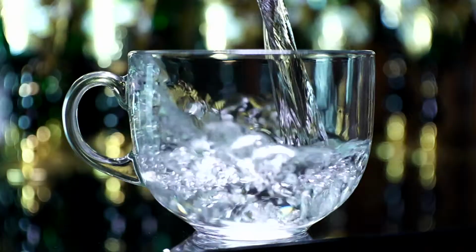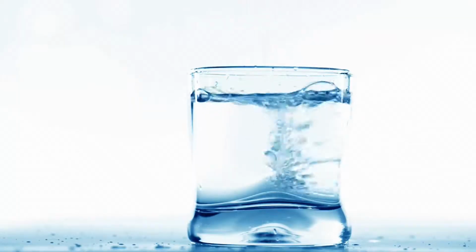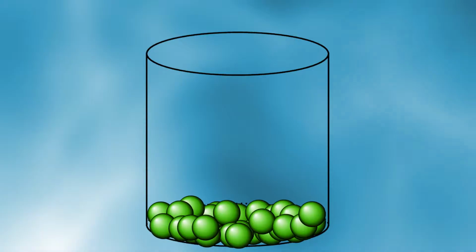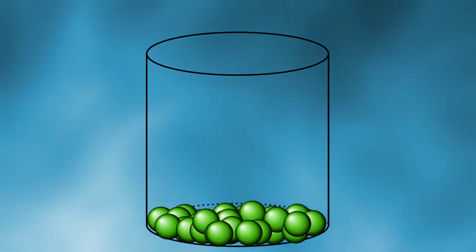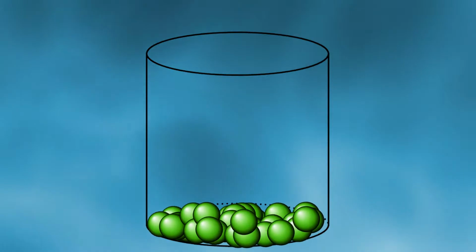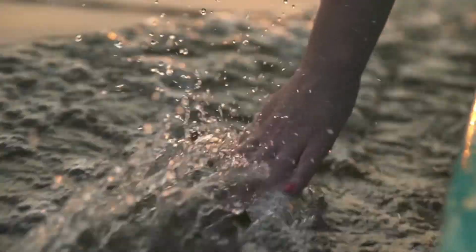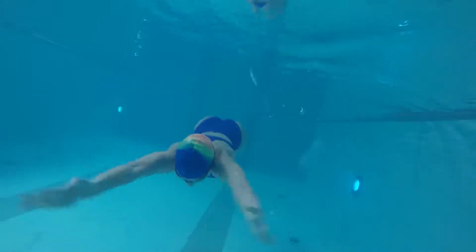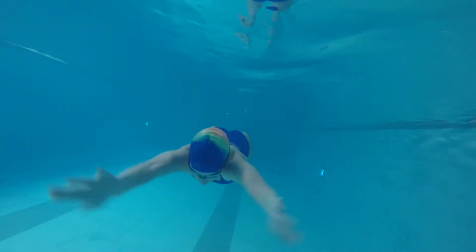Liquids flow and take the shape of their container. They are virtually impossible to compress. The particles in liquids are still touching, but able to move around each other. You can swirl your hand through water with some resistance, but your hand still moves about.